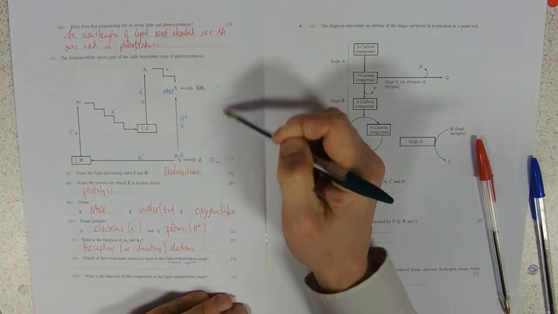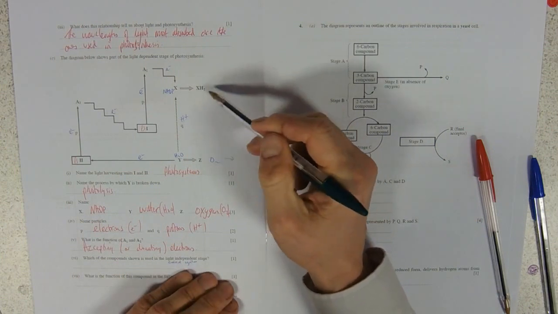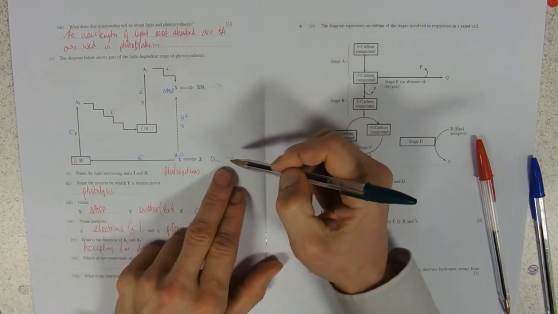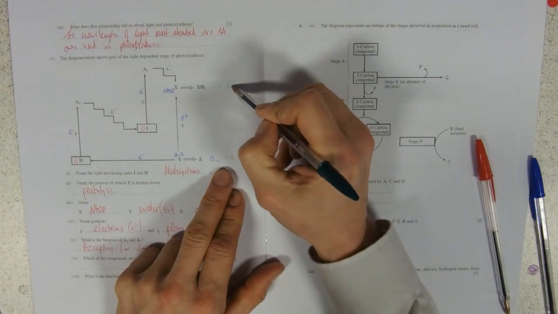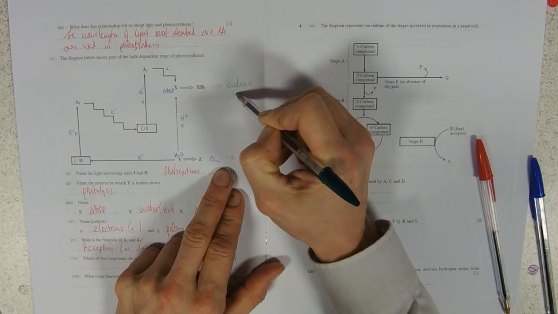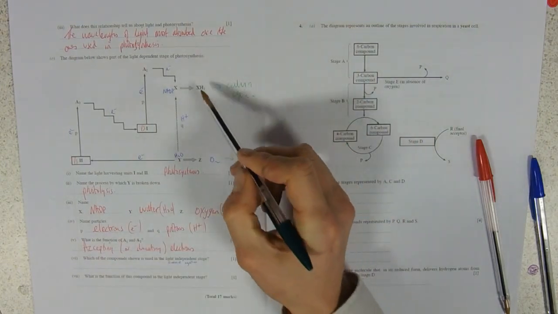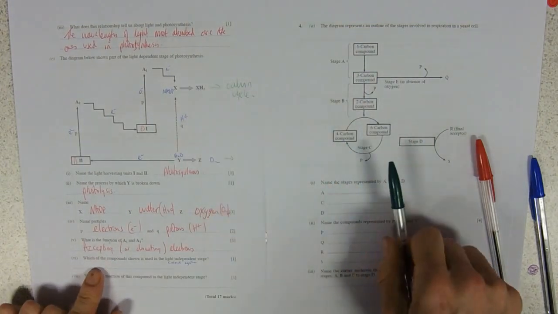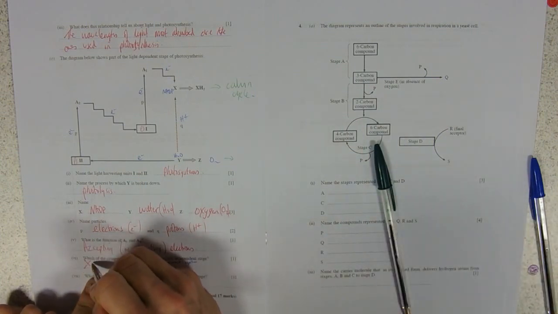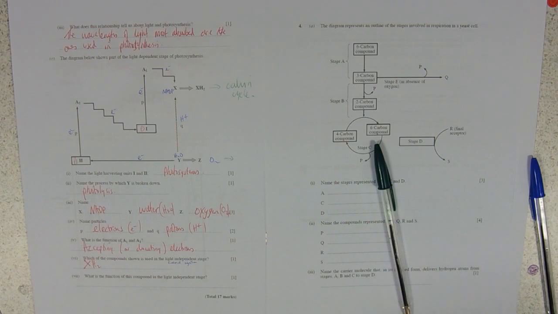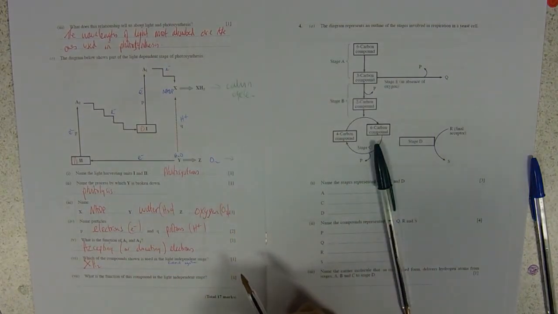So which one of these is used in the light independent stage, the Calvin cycle? Well, it's not oxygen, because that's the waste product. It's going to be this up here. So the compound shown, XH2, is the one.